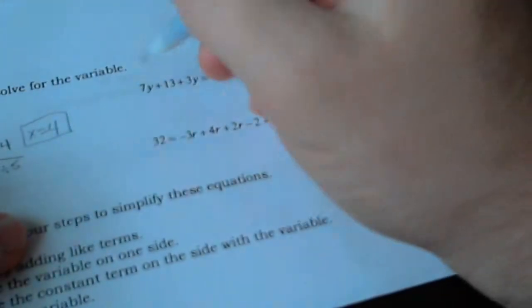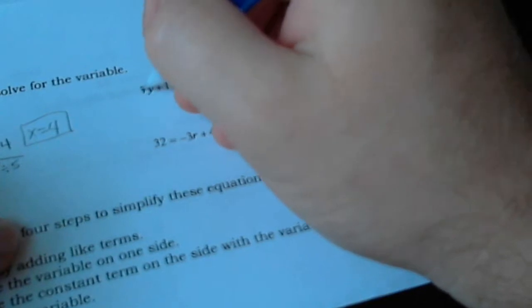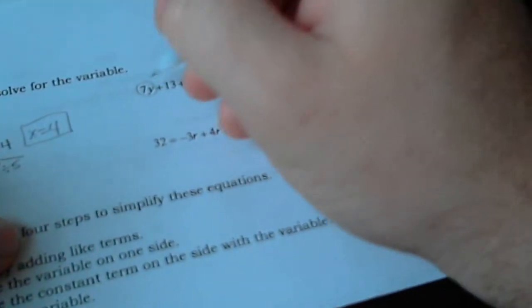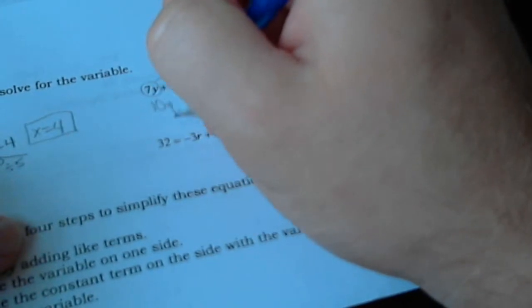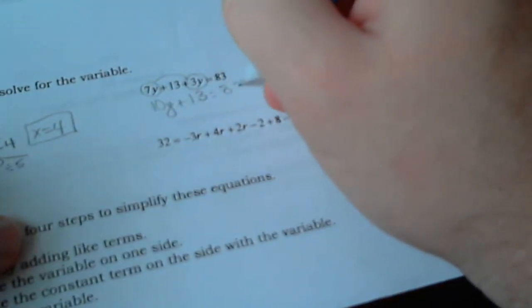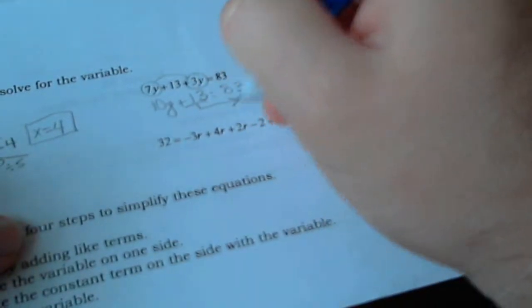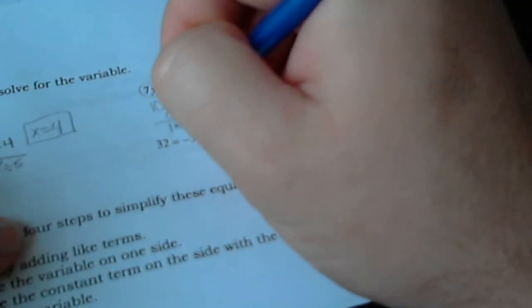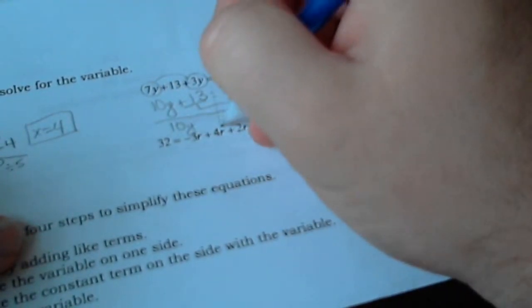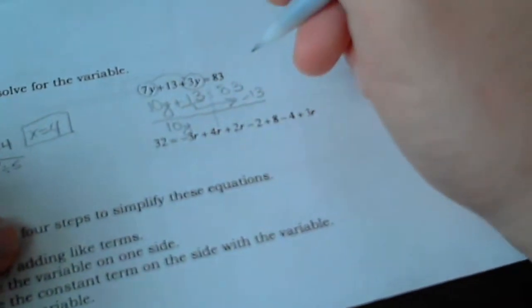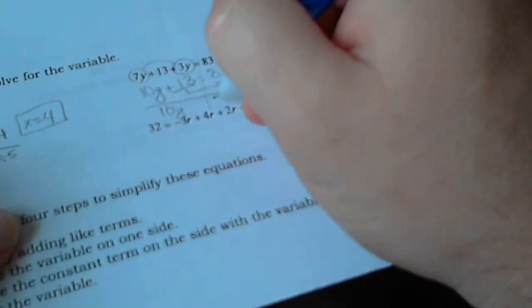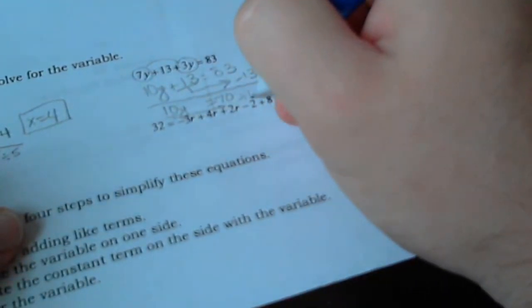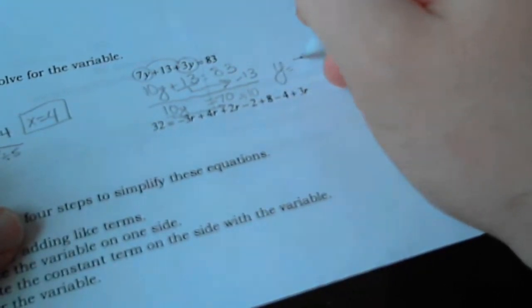Try one more example. I'll leave the last 2 for you. That's what we'll pick up in class whenever we begin this lesson. 7y plus 3y. Notice the y's go together. This is 10y plus 13 equals 83. Subtract the 13 because it's the opposite of adding. Subtract. When you go across the equal sign, when you cross this imaginary line right here, change the sign. So 10y equals 83 minus 13, which is 70. And then a real easy divide by 10. 70 divided by 10, y equals 7.